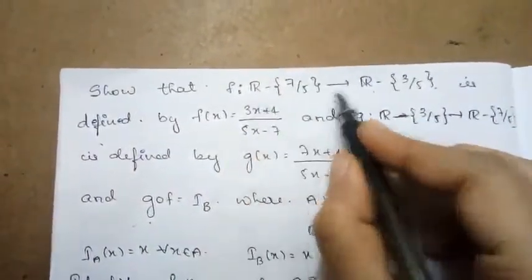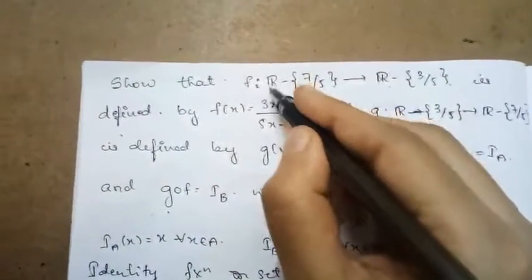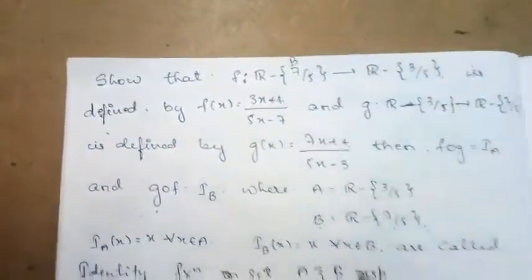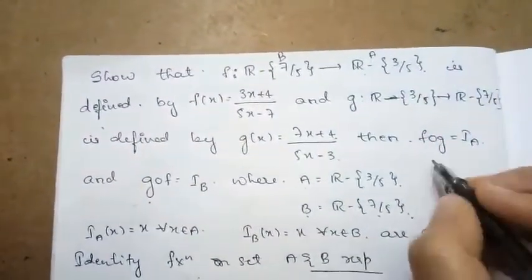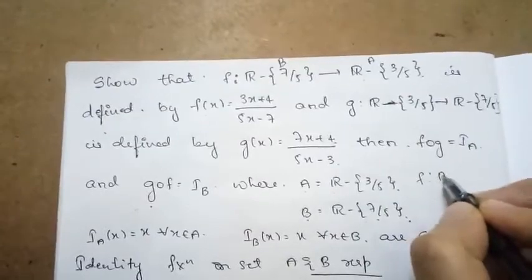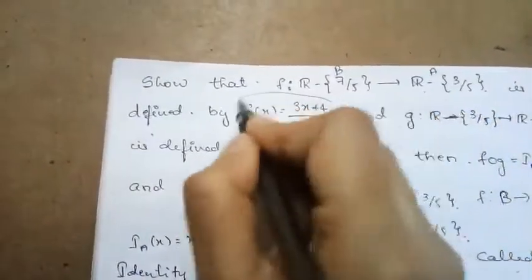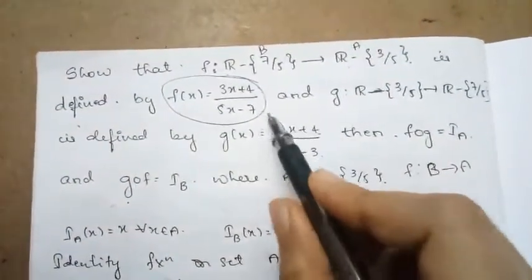Instead of writing this, they have given set A and set B: real numbers excluding 7 by 5 is set B, and real numbers excluding 3 by 5 is set A. So f is a function defined from set B to set A, and f of x is equal to (3x plus 4) divided by (5x minus 7).